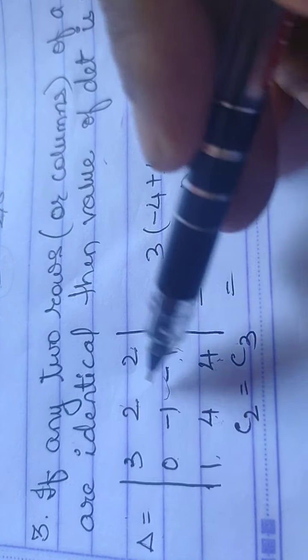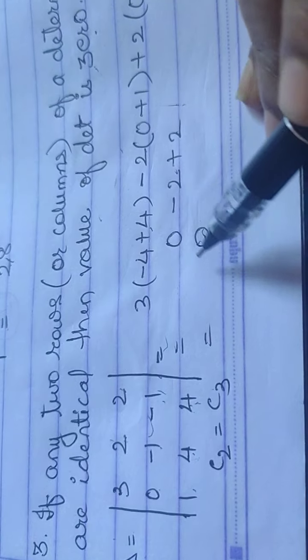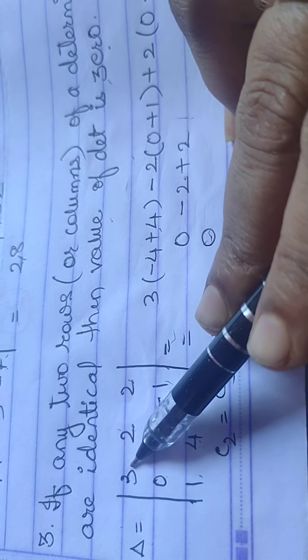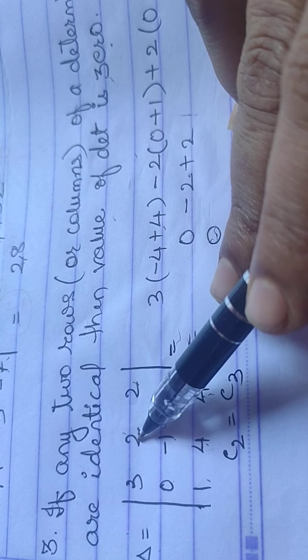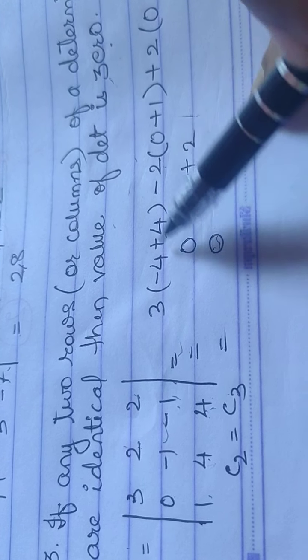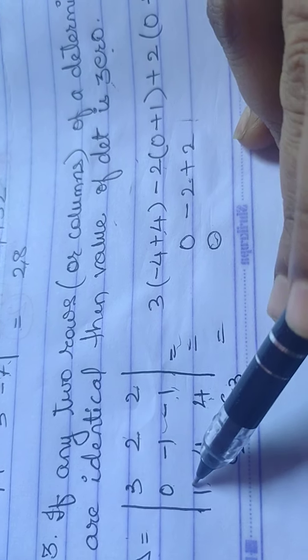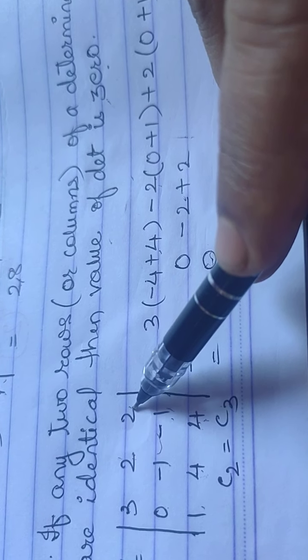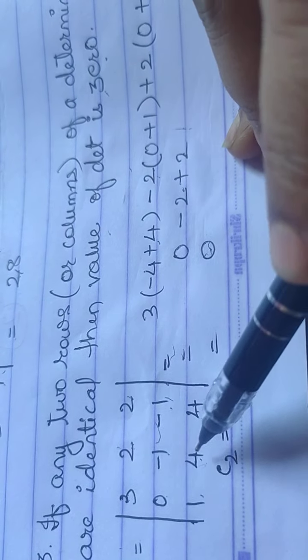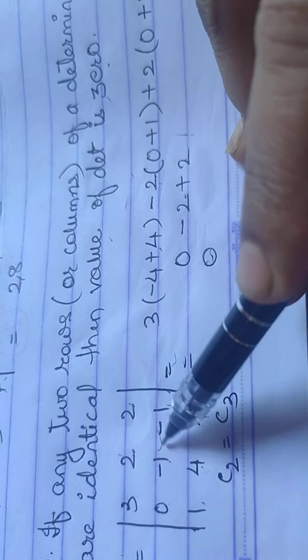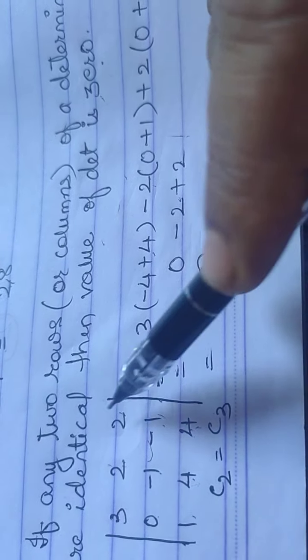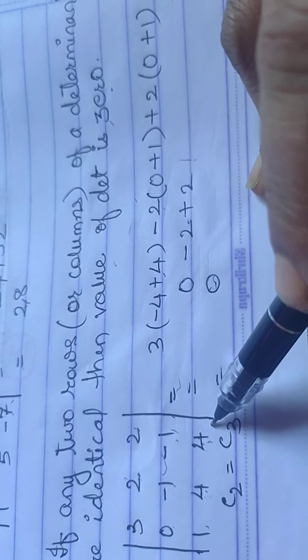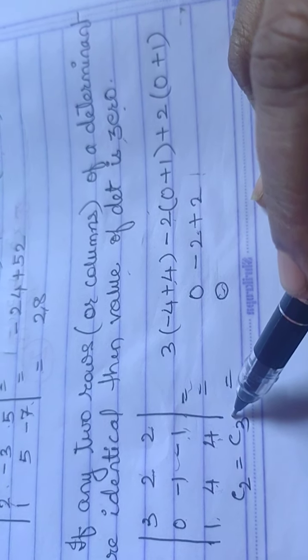The elements of C2 and C3 are the same, and when we expand this determinant along the first row, we get the value 0. This is 3 into minus 4 plus 4. Then change the sign of the middle term, minus 2, into 0 plus 1. The last term is 2 into 0, plus 1. In this way we get the value 0. So if any two rows or two columns are identical, the value of the determinant is 0.